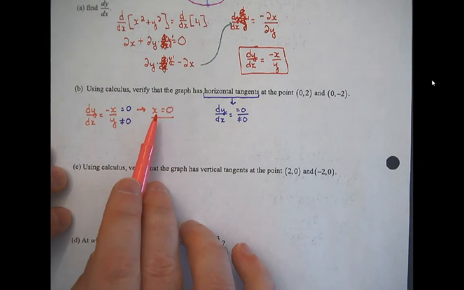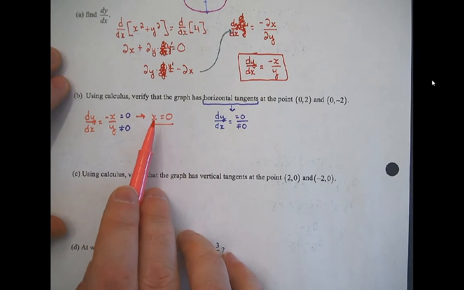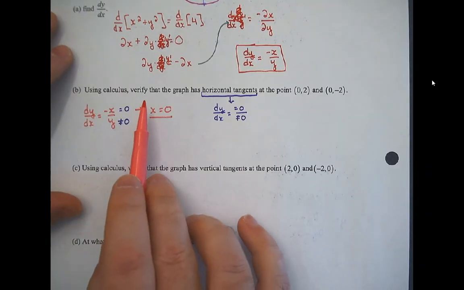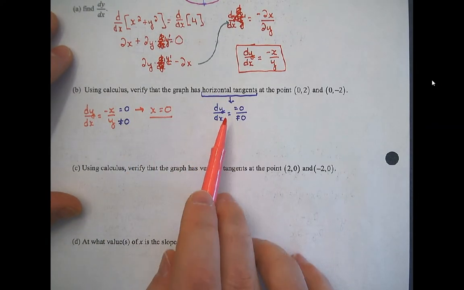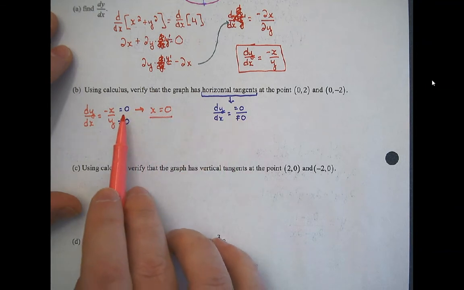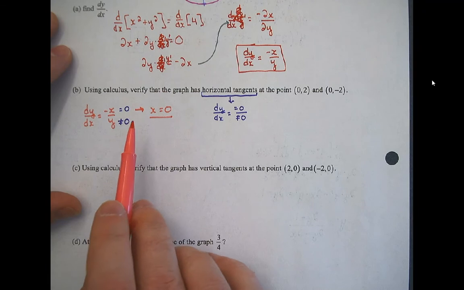So what we're going to do now is figure out what the y value is associated with this x value. Let me start over here. The graph has horizontal tangent lines wherever the top of my derivative equals 0 and the bottom doesn't equal 0. So I did that. I set this up.